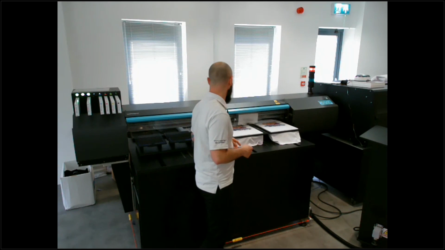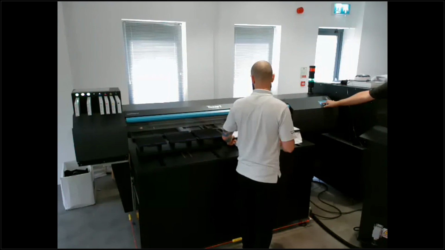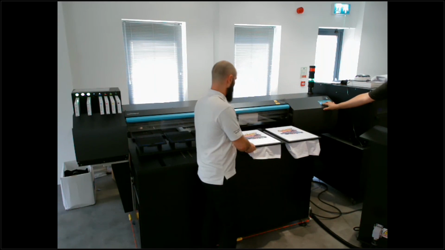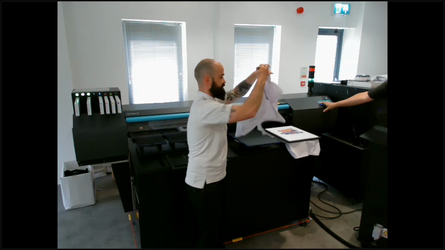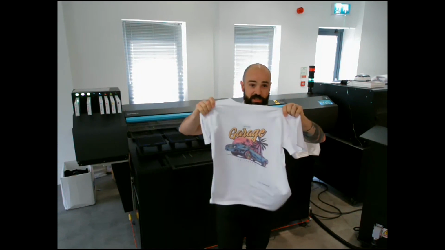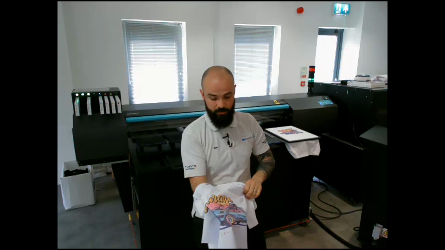What we can do there is stop that, and I'll pull these forward and take off one of these so at least you can see the final thing, even though we did have a few technical issues. There you go. So that's the finished t-shirt. And as we said, that would then just need to be finished in a curing unit.